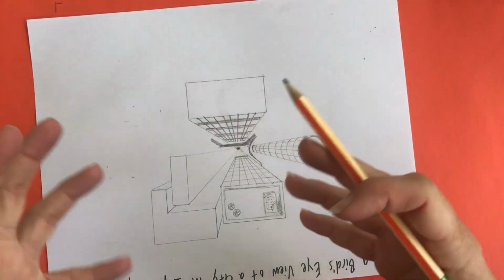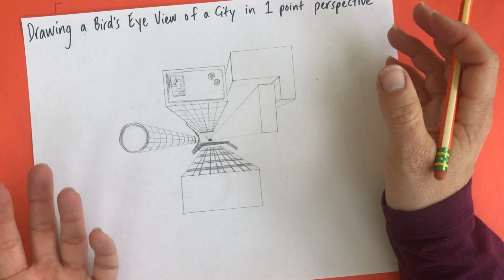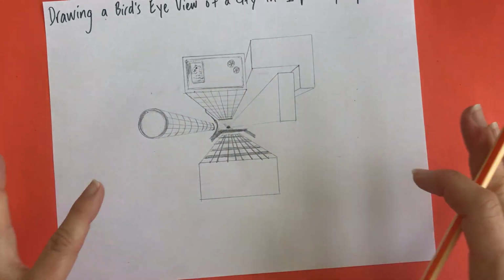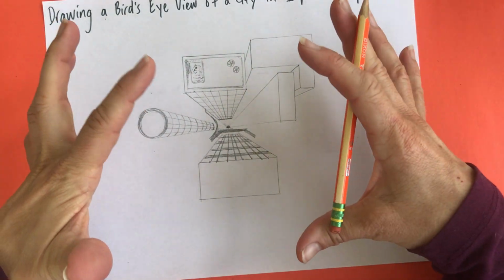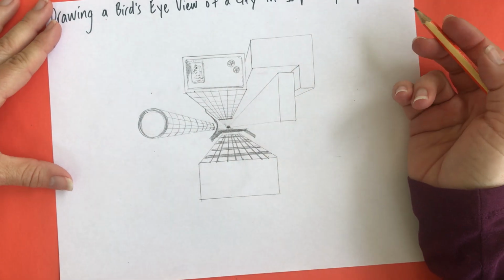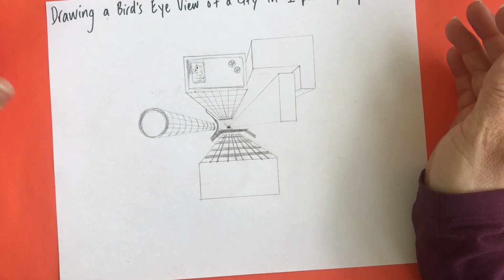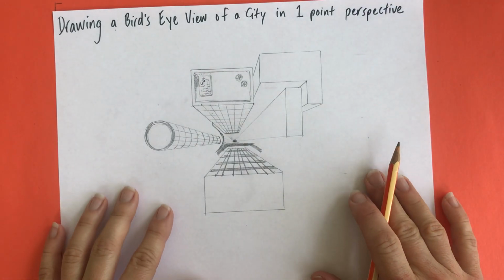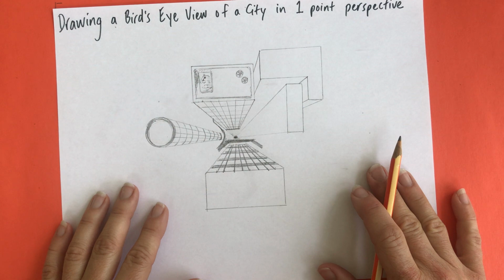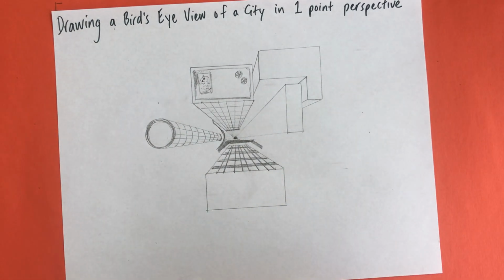But you would just continue to develop this until you get the details and it looks like maybe it's this dystopian city staring down and watching you all. I don't know what it is. You decide. You have the imagination. You decide the details and you know how it goes. You are the artist. So that is a brief explanation for drawing a bird's eye view of a city in 1 point perspective. Voila.